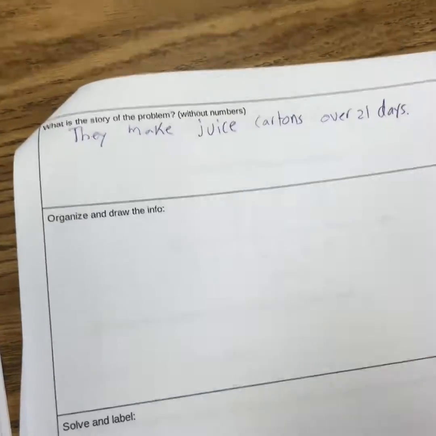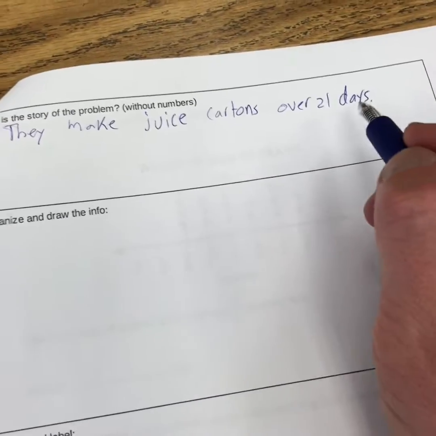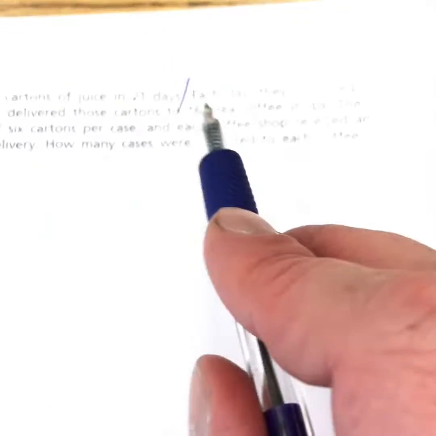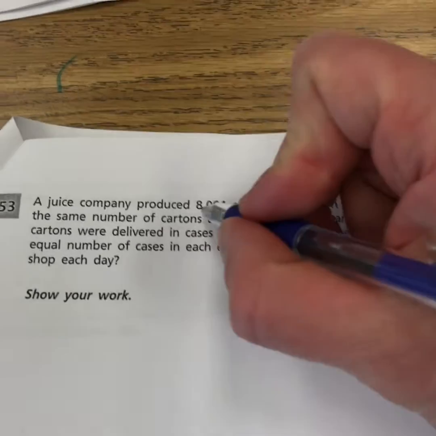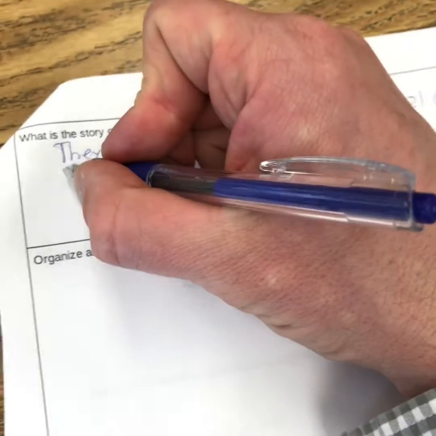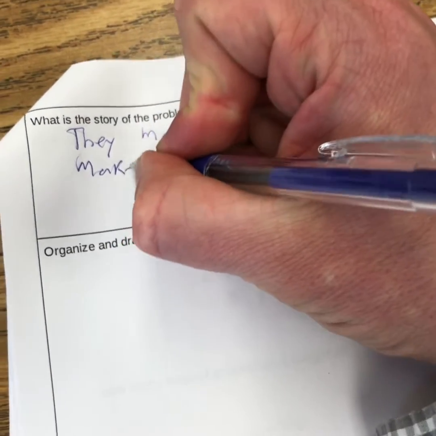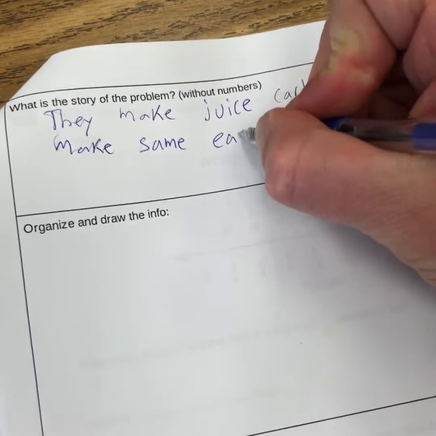Okay, so they're like a factory and they're just making these cartons. It takes them 21 days. Each day they produced the same number of cartons. Okay, I'm going to stop there. Make the same each day.